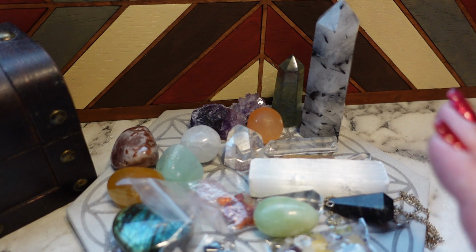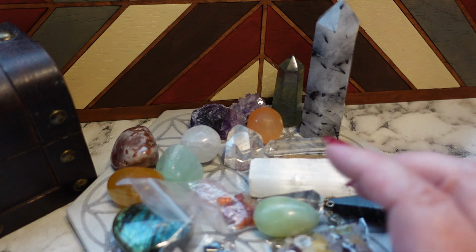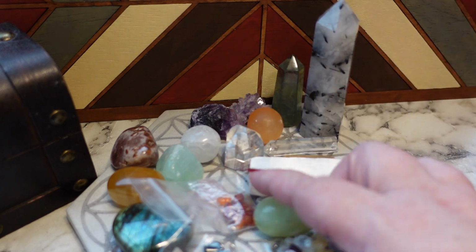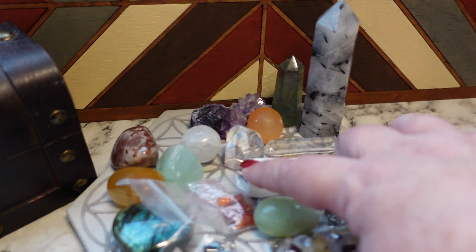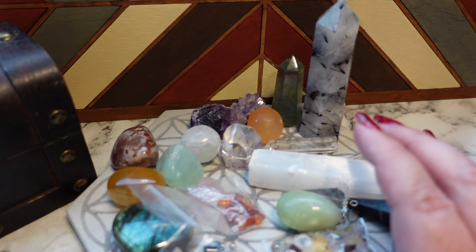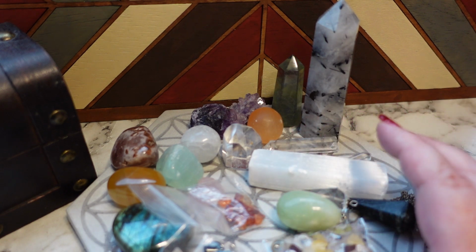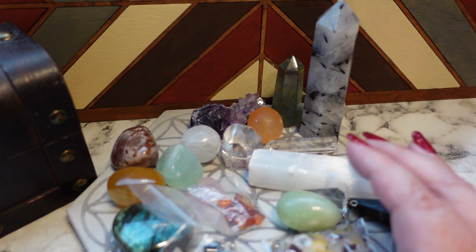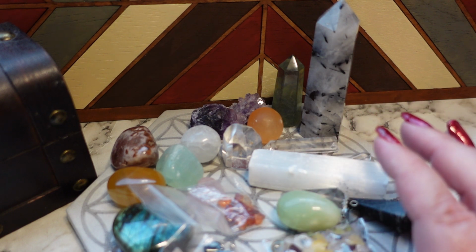Like I said before too, just because I say a generator, a tower, or a pyramid is a good piece to have in the center, doesn't mean you have to go out and buy one. If you've got a tumbled piece, it's perfectly fine in the center.